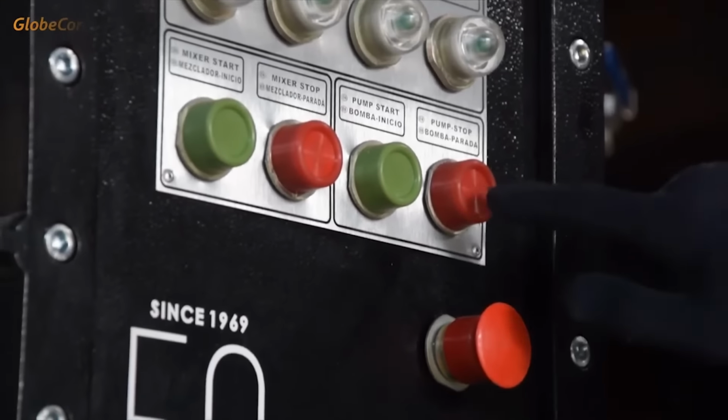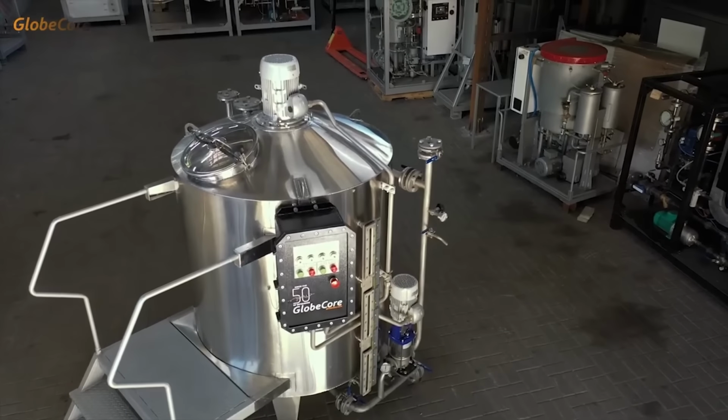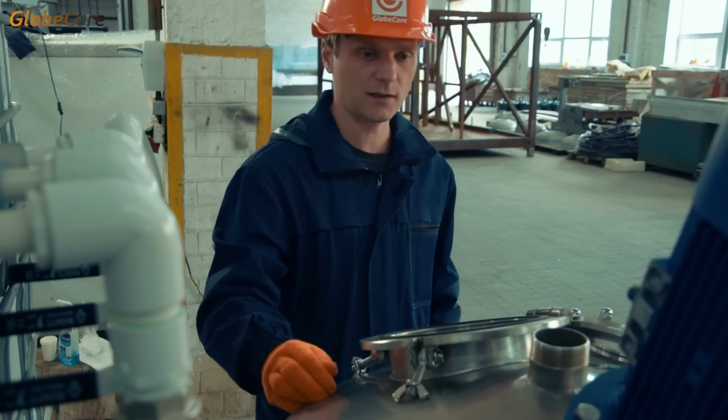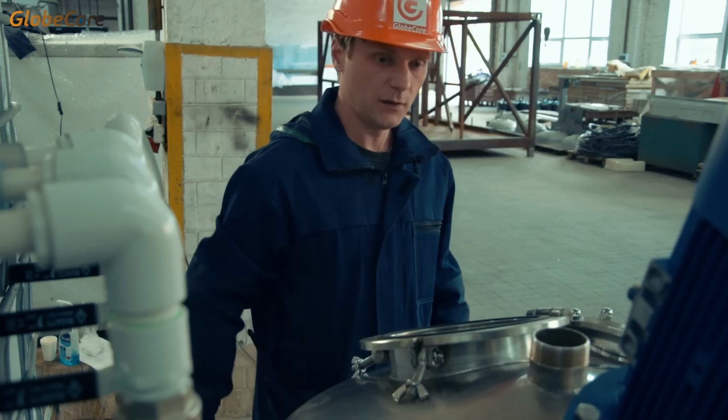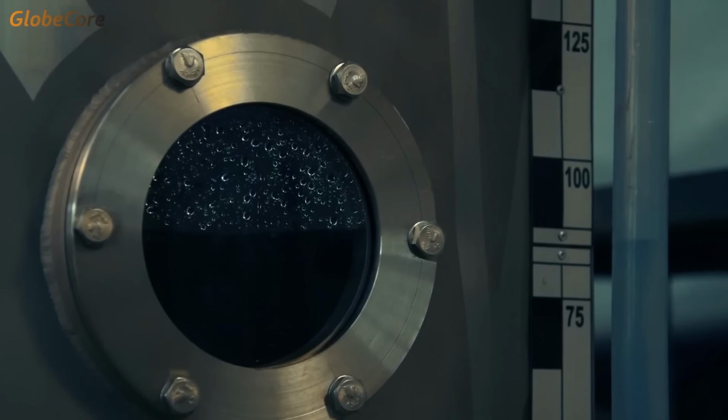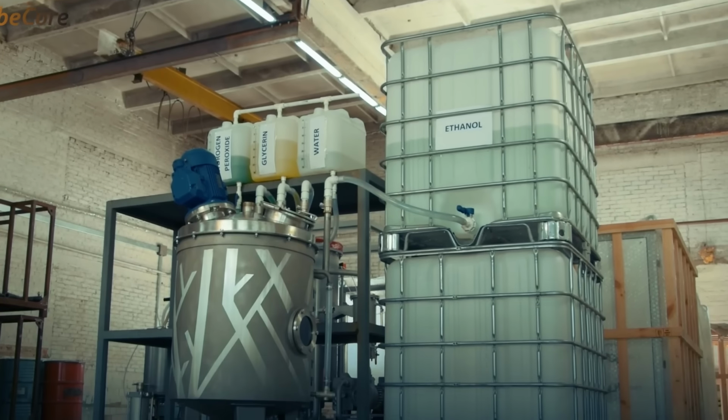Work process automation, which greatly facilitates the equipment operation and maintenance. In this case, the operator just needs to select the ratio of constituents and put the equipment into operation. The operator can observe the mixing process through a special sight glass.